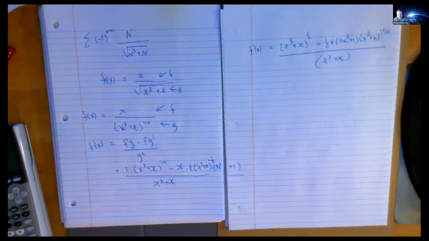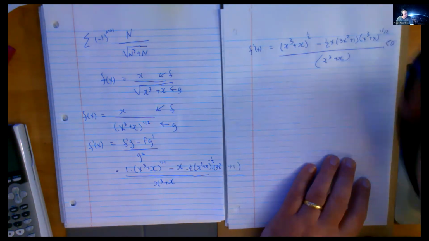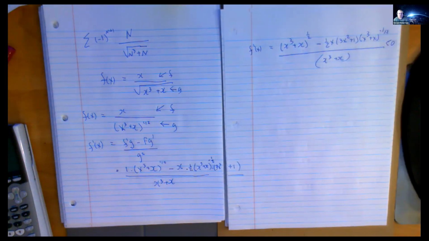Now, as much as you might like to, you aren't allowed to go, yeah, that's obviously less than 0. Because there's no way in the world that is obviously less than 0. So we are going to have to do what I call style points, which basically means factor the heck out of this thing.